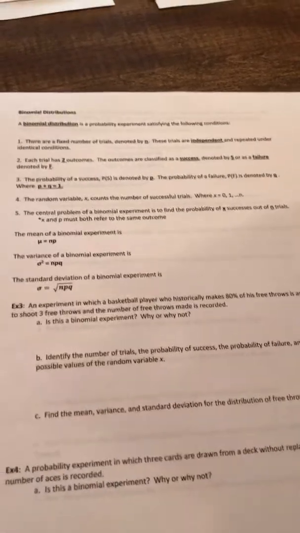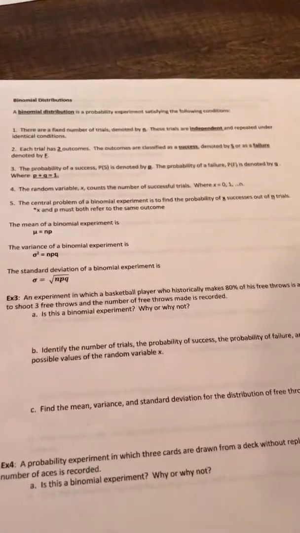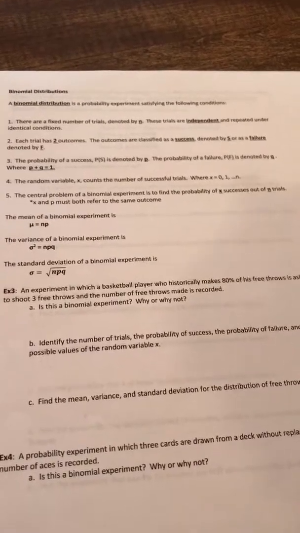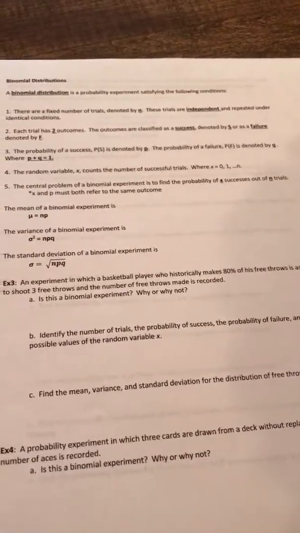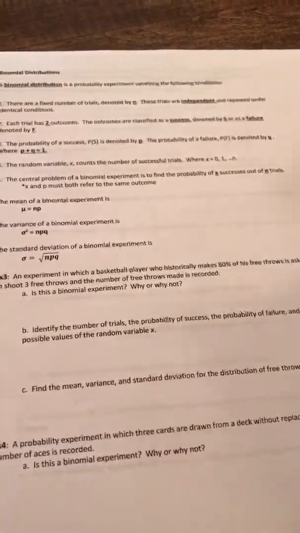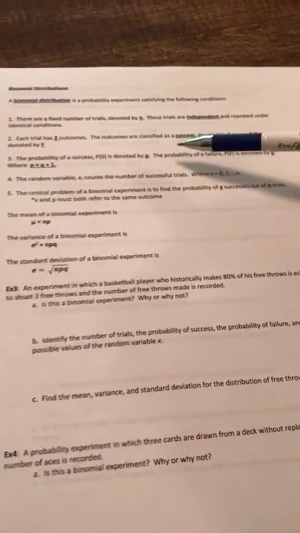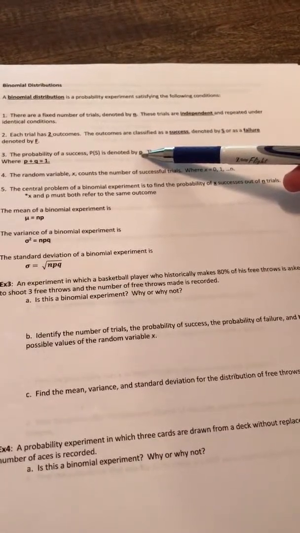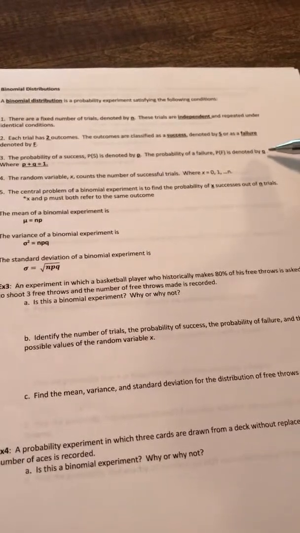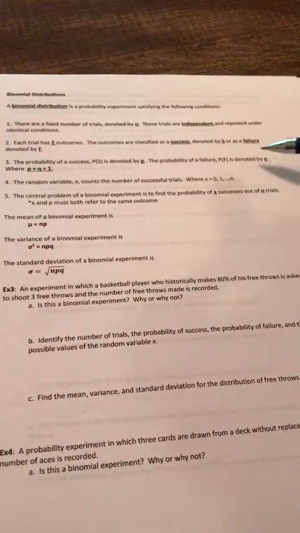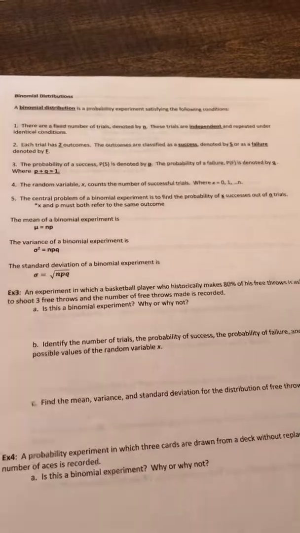Now, it doesn't mean that success is something good and failure is something bad. It just means success is whether or not whatever it is you're talking about happens, and failure is whether or not it doesn't happen. Probability of success is denoted with a lowercase p. Probability of failure is denoted by a lowercase q, and p plus q always has to equal 1.